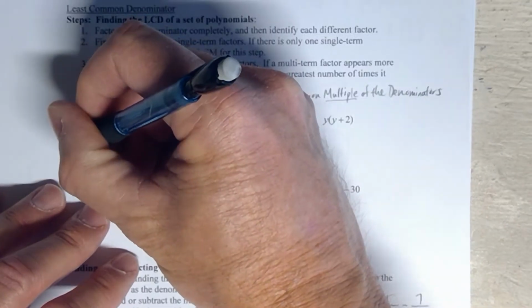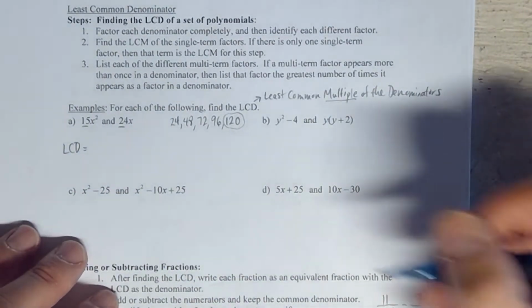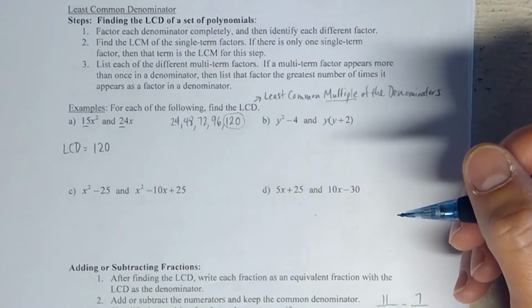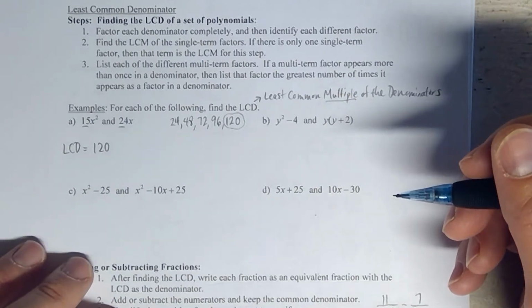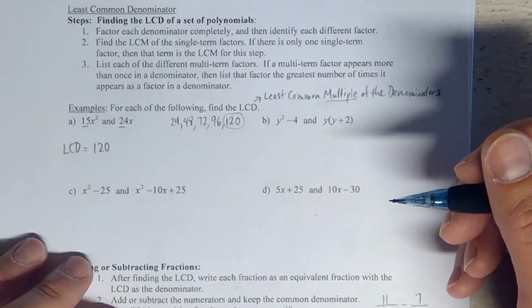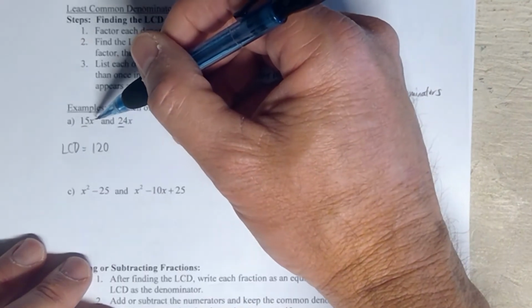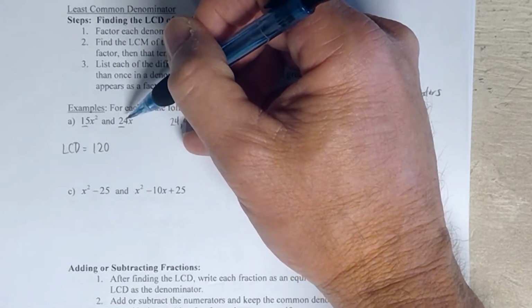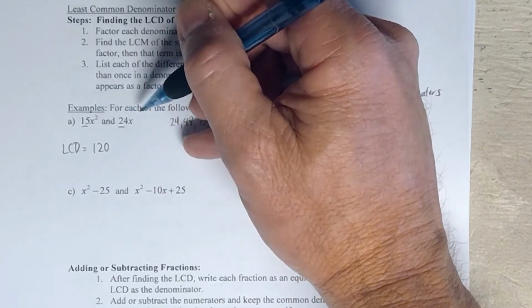Now, that's just the coefficient part of the least common denominator. I'm going to put it in there. Now, for the variable part, that's the easier part. The variable part is actually the opposite of the greatest common factor. Just a reminder, when you do the greatest common factor and you have single terms, you pick the smallest exponent.